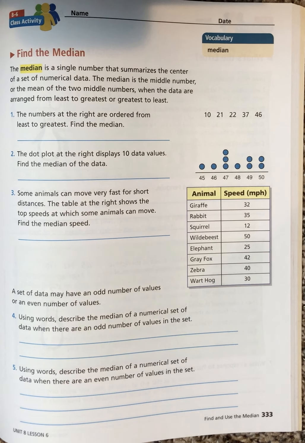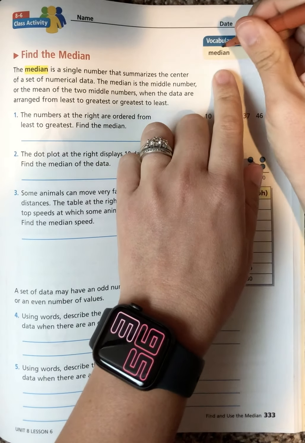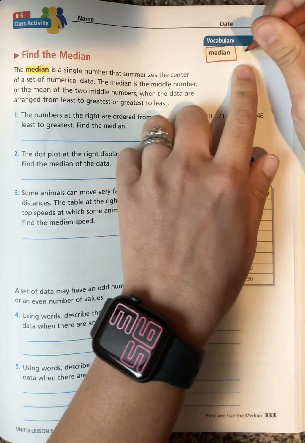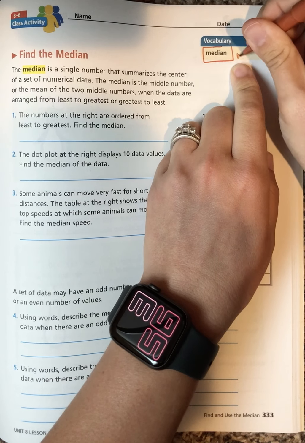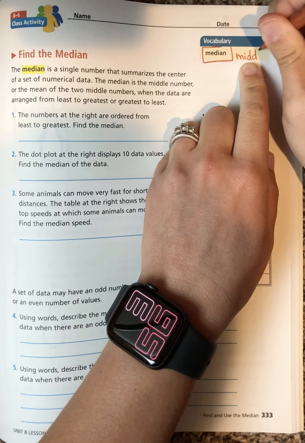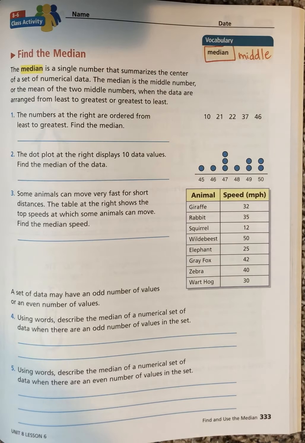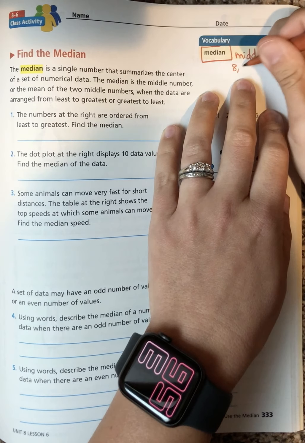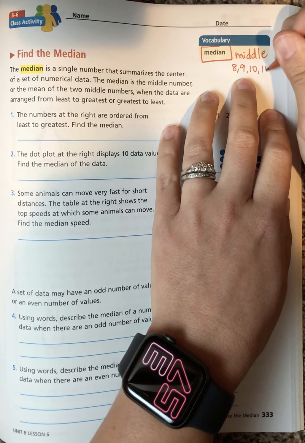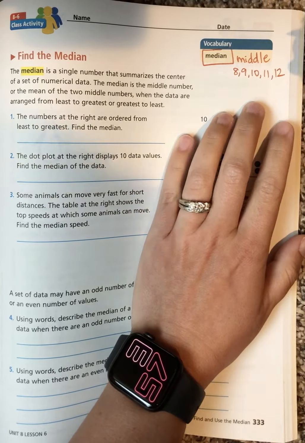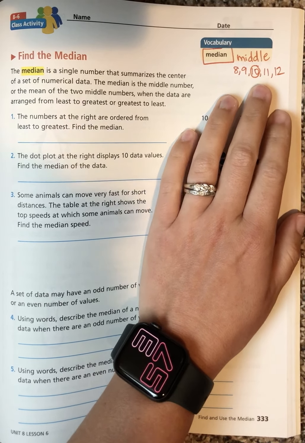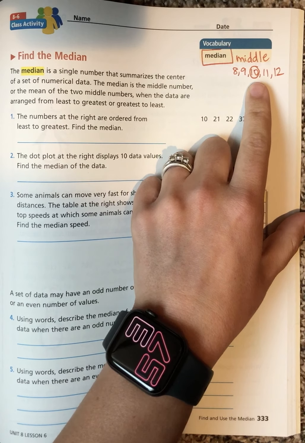We are still learning about data, but today we are talking about a new type of data point called the median. And the median is a very simple thing to figure out. It is just the middle data point, okay? So if I gave you a list of data, if we have 8, 9, 10, 11, and 12, if these were my data points, 10 would be my median because it's in the middle of the data.